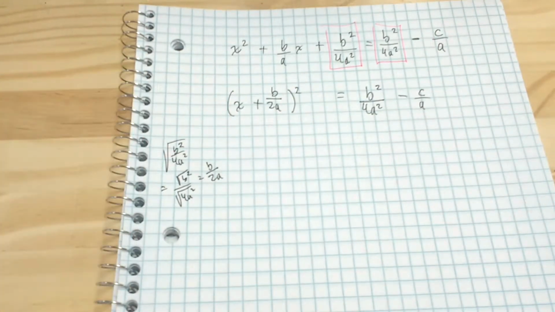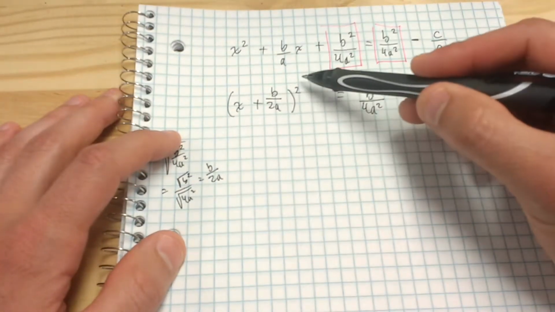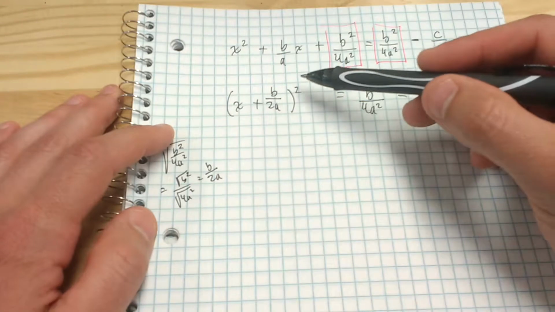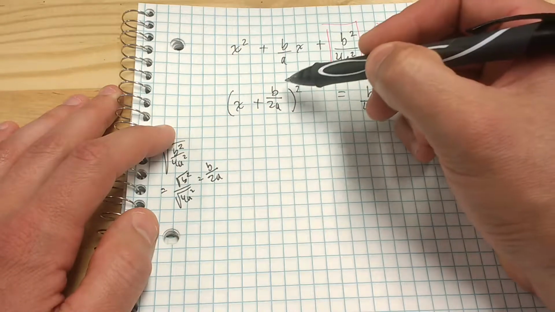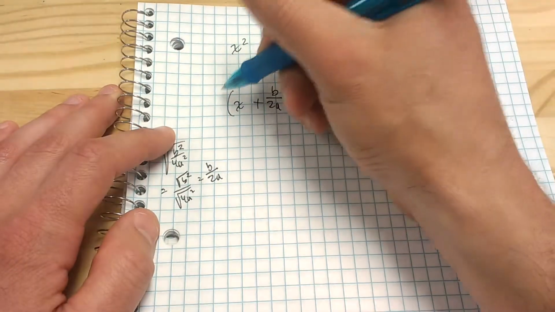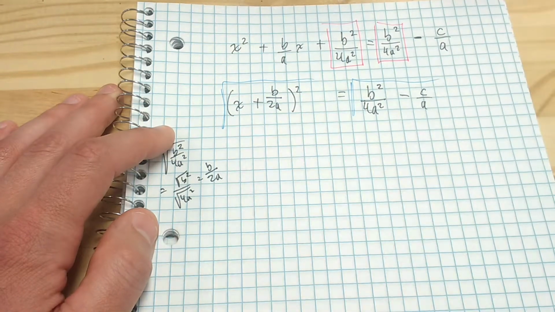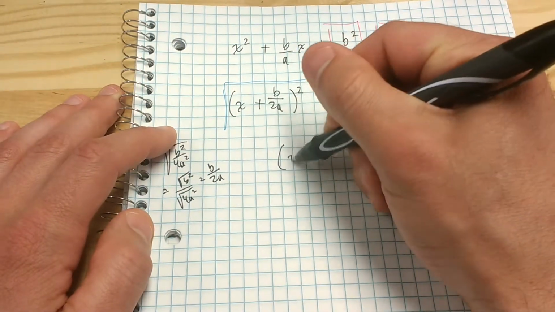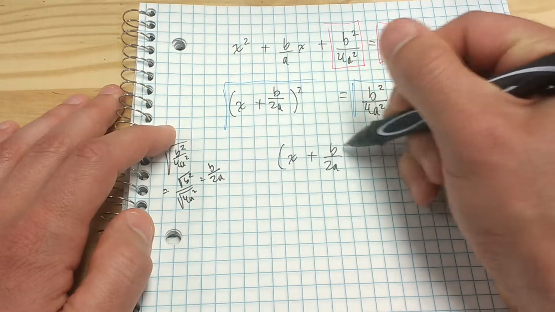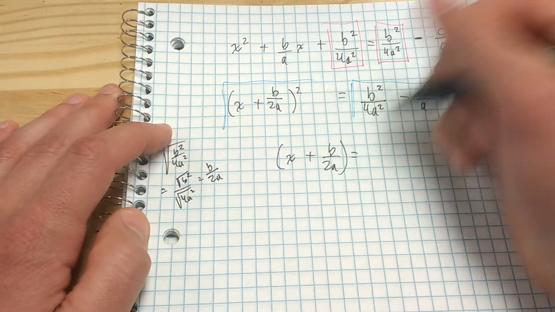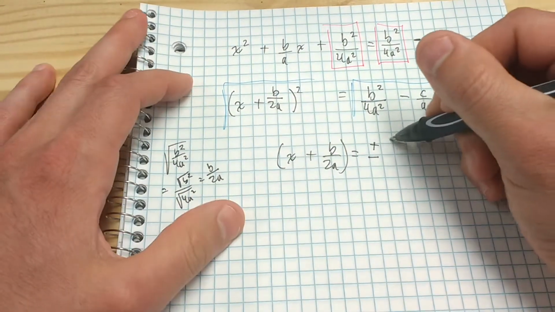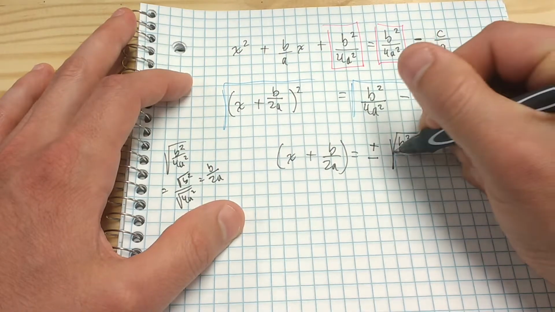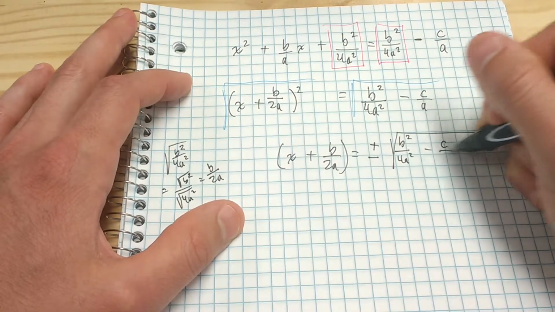Righto. Alright, so this is the stage now that lets us solve, in an effort to get x by itself, or solve for x, get rid of the squared part, right? So we're going to take the square root of both sides. Okay? So I'd be left with, on this side, x plus b over 2a, and the parentheses is really not necessary, right, equals, anytime we take the square root of both sides, we've got to do this mess, plus and minus the square root of b squared over 4a squared minus c over a.